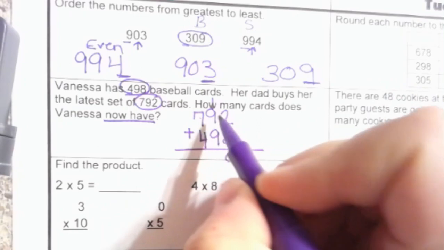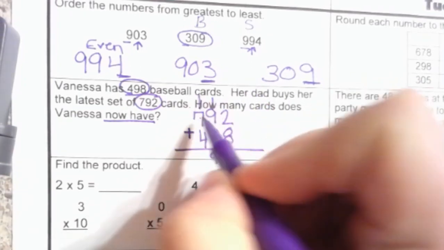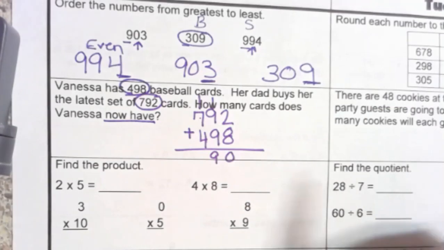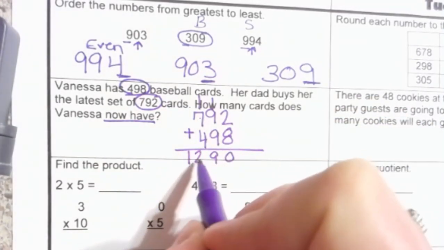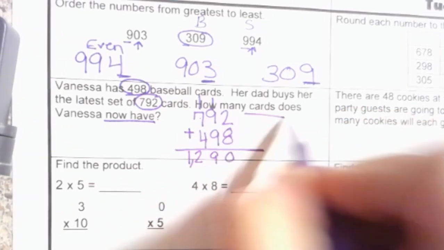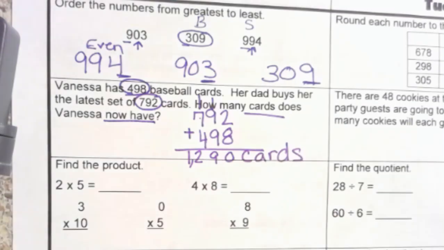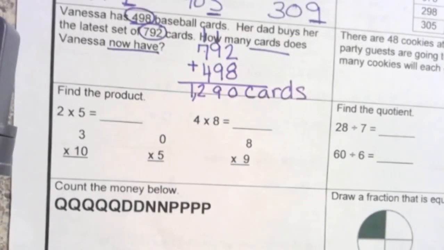8 plus 2 is 10. Carry that 1. 9 plus 9, 18 plus 1 is 19. 19. And 7 plus 4, 11, plus that 1, it's 12. We need a label. What are we talking about? How many cards? Cards. 1,290 cards.